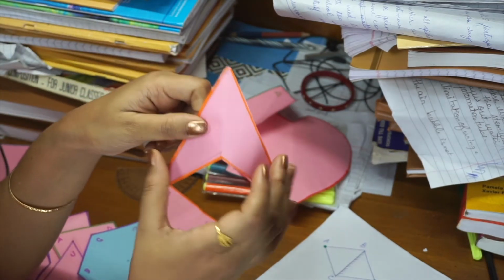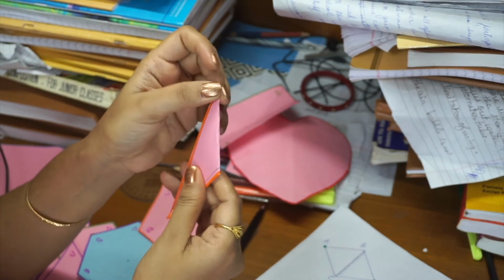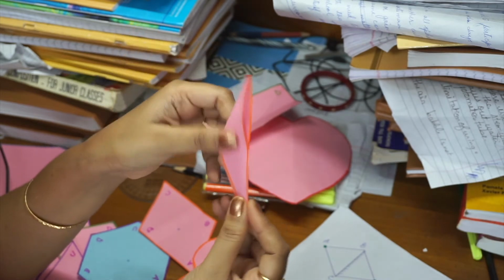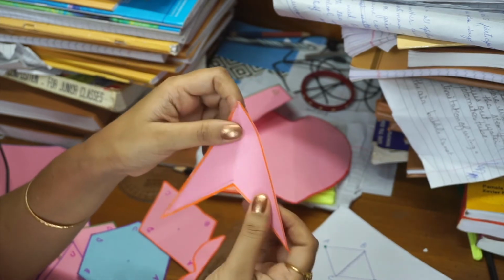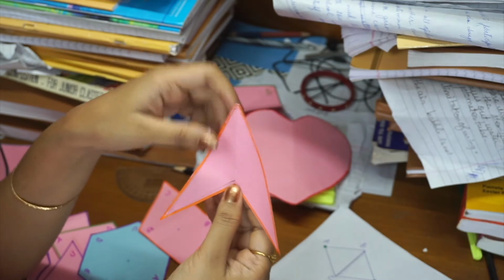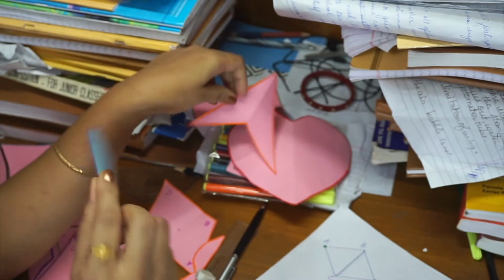Similarly, look at this arrowhead. I can fold it in this way. You can see the boundaries match itself, right. So, there is only one line of symmetry in this case.